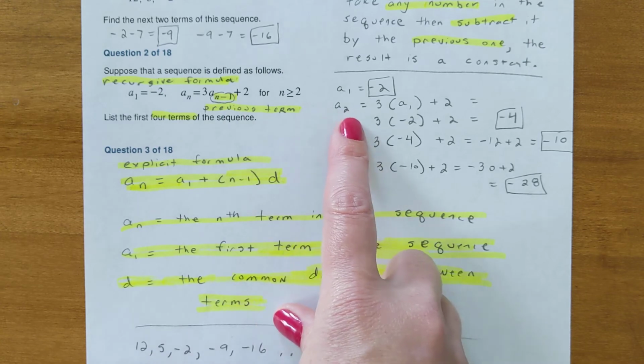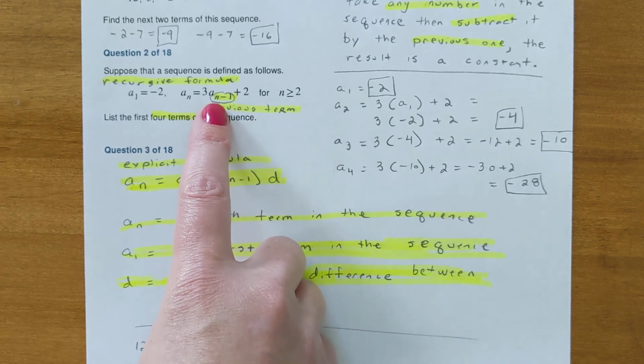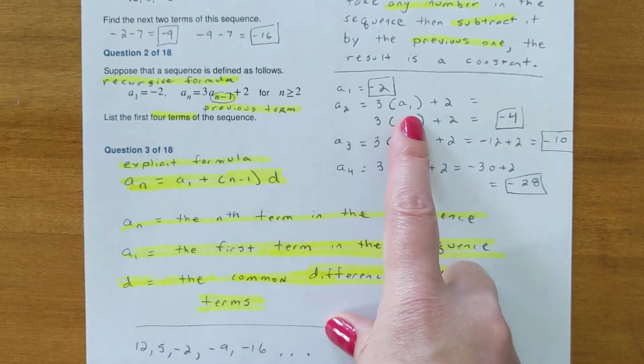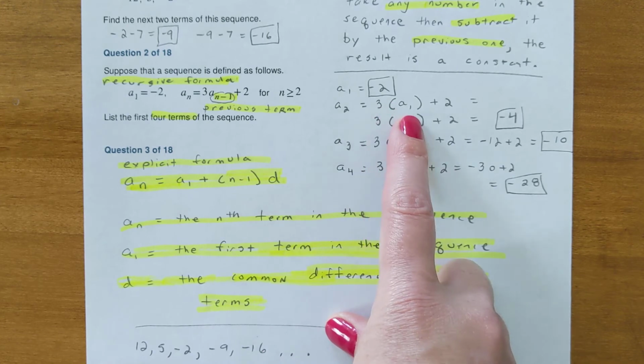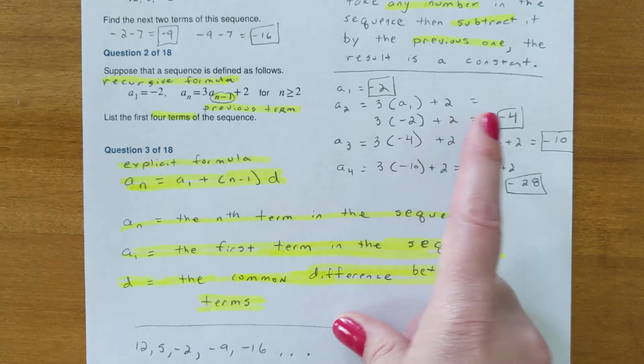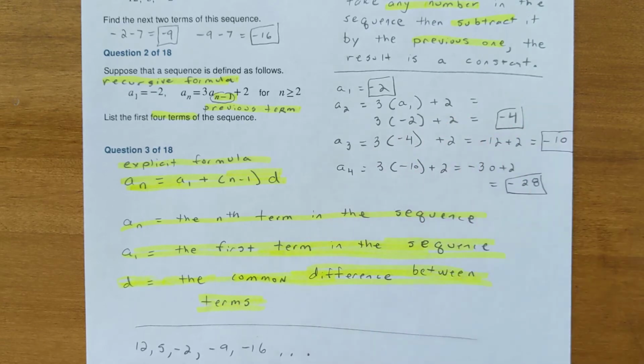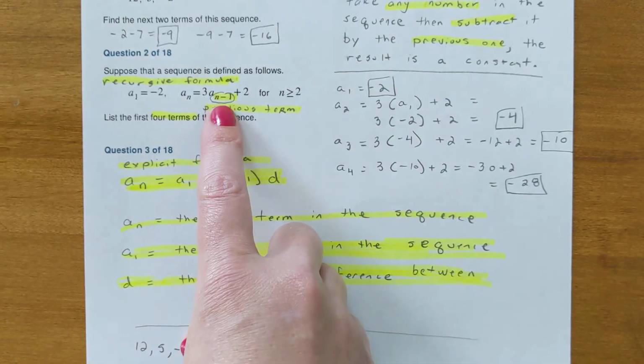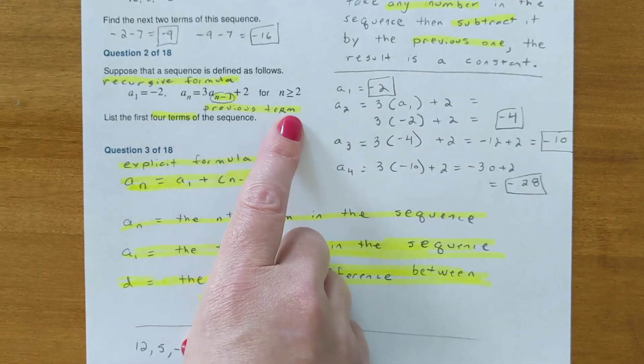So for a of 2, put a 2 in here. 2 minus 1 makes that a of 1. So 3 times what a of 1 was, which was negative 2. And then add 2 to it, and you get negative 4. So a quicker definition here for you. Whenever you see n minus 1, it means the previous term.